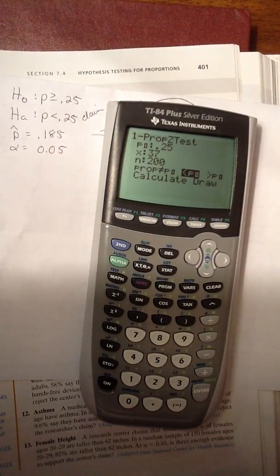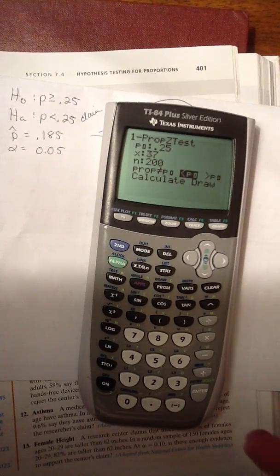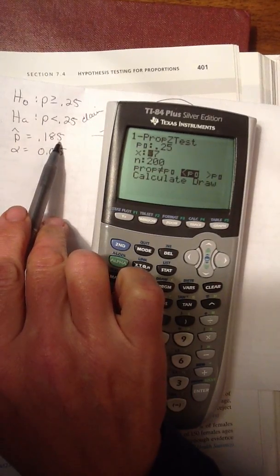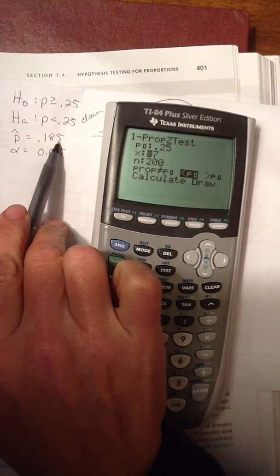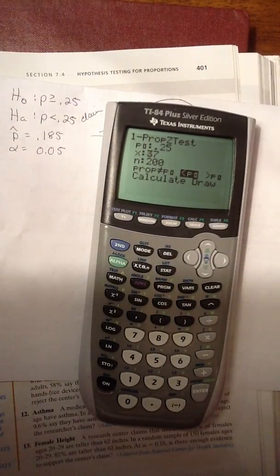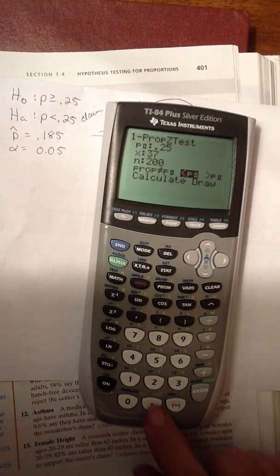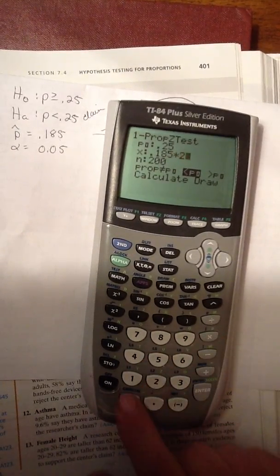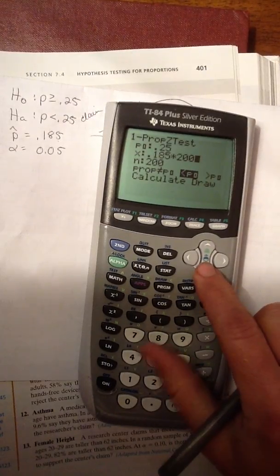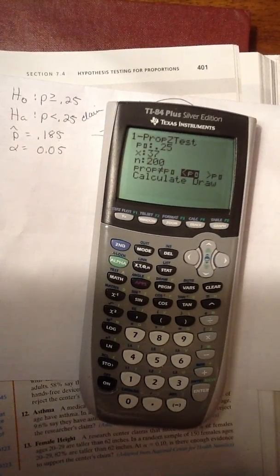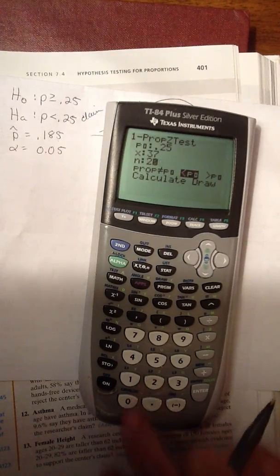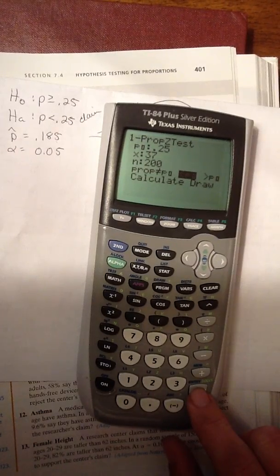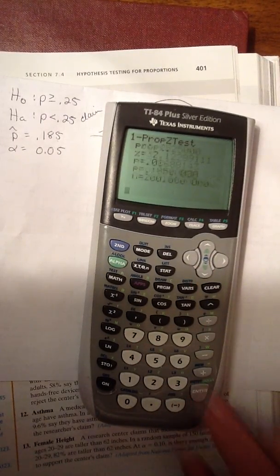My x value is the actual number you get when you take your 18.5% times your n value, which was 200, to find out the number of people that said they were smokers. So I'm going to put in 0.185 times 200 and make the calculator do that for me. Notice it gives me back my x value of 37. n is 200. Since it's a left-tailed test, I choose the left-tailed option and go down to calculate.